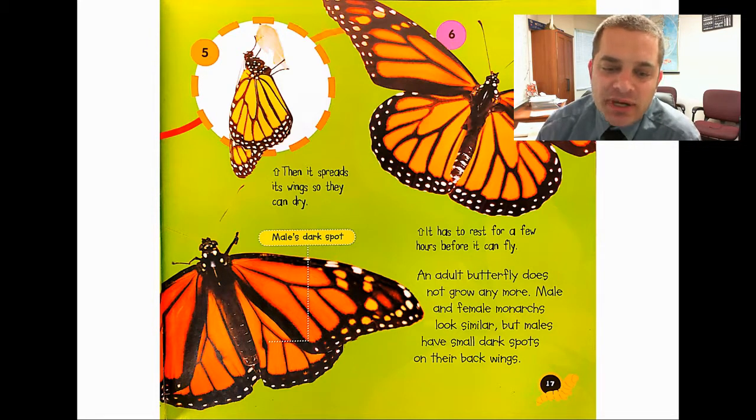Here is the male's dark spot. It has to rest for a few hours before it can fly. An adult butterfly does not grow anymore. Male and female monarchs look similar, but males have small dark spots on their back wings. Interesting.